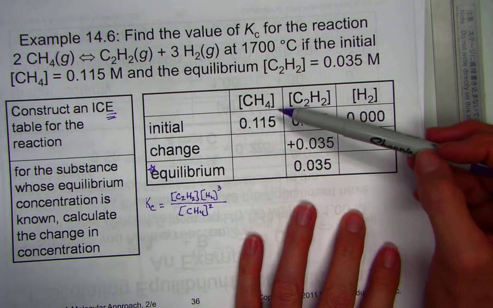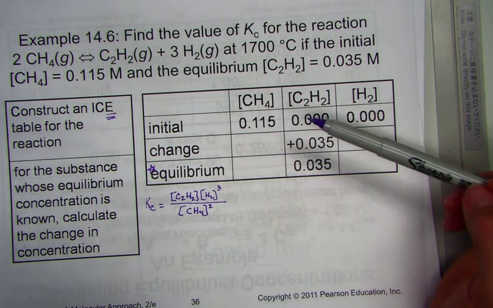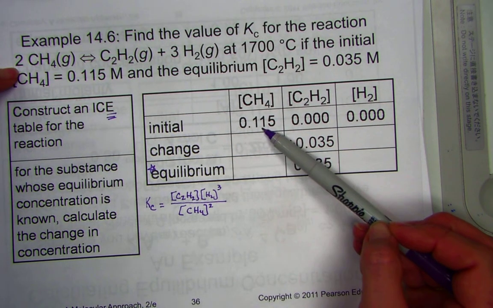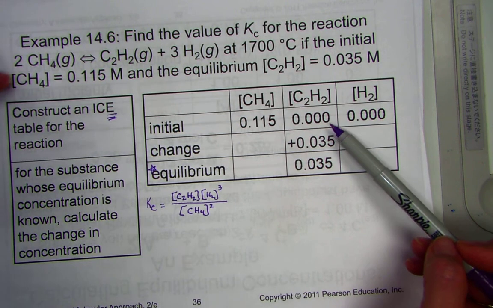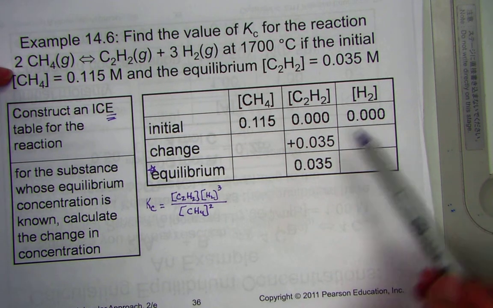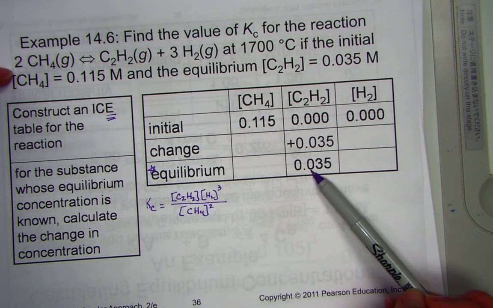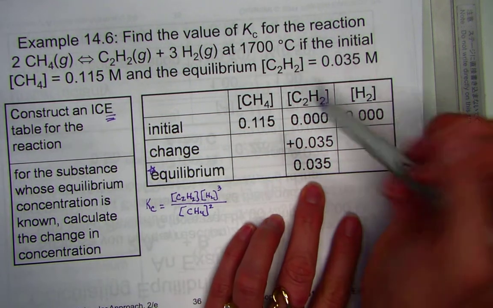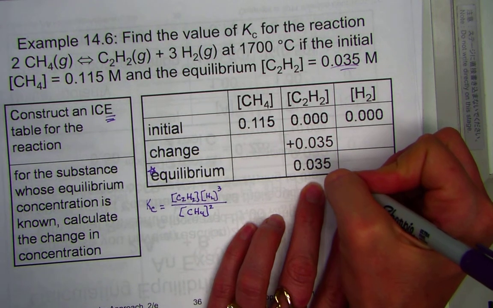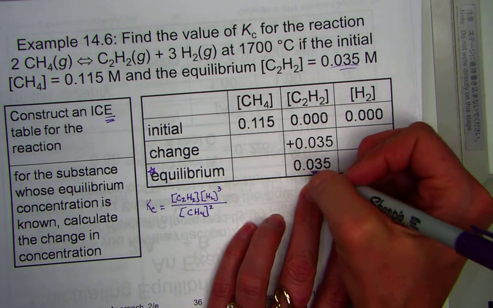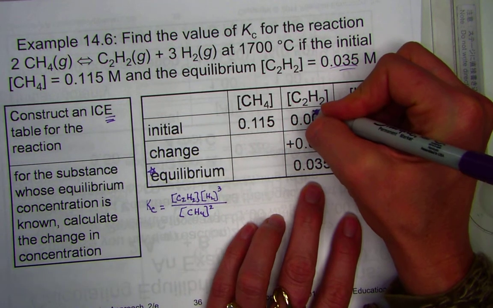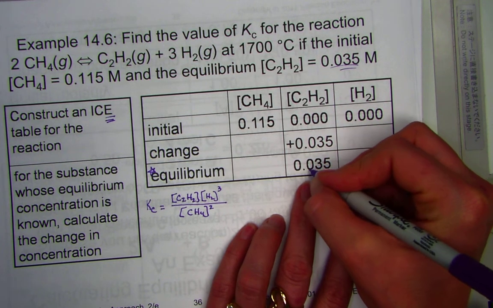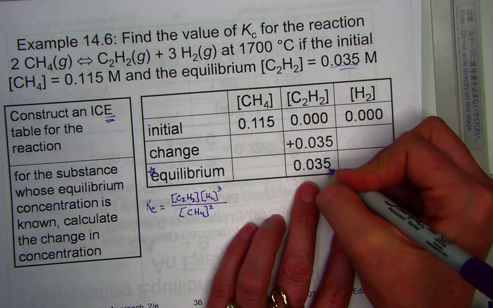If we have this equation, we know how much we're starting with. So we start with all of the reactant, 0.115 molar of our reactant methane. And we have no product, so in this example we have 0 amount. We were able to detect the equilibrium concentration. They're giving us as part of the problem that the equilibrium concentration of the acetylene, C2H2, was measured and found to be 0.035 molar. If we started with 0 and products get made, 0.035 molar was achieved at equilibrium.